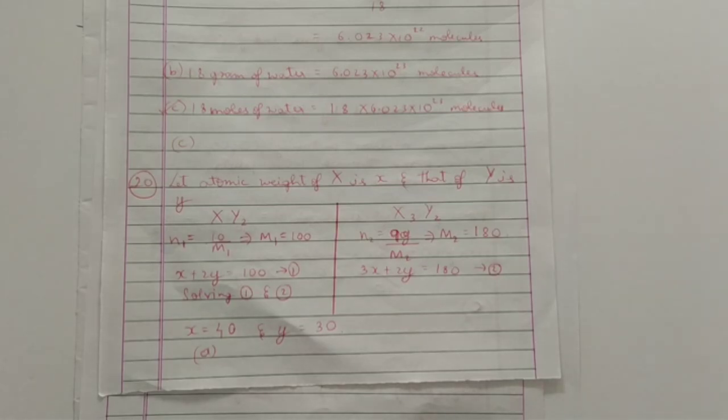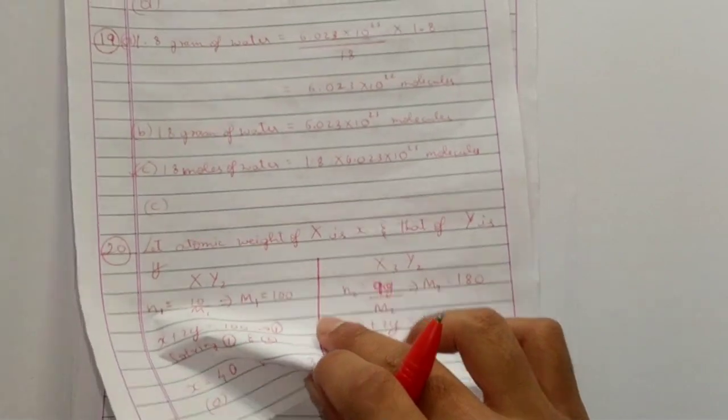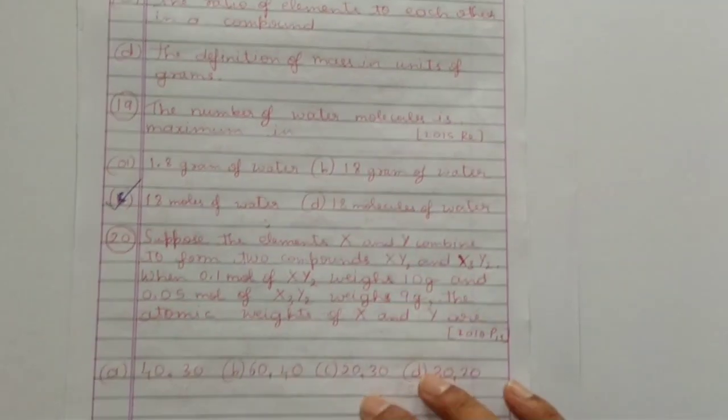Here in the X3Y2 compound, moles is equal to 9 gram divided by M2, where M2 is the molar mass of that compound. M2 is equal to 180. Therefore 3x plus 2y is equal to 180. Equation 2. Solving 1 and 2, we get x is equal to 40 and y is equal to 30. Therefore it is option A.